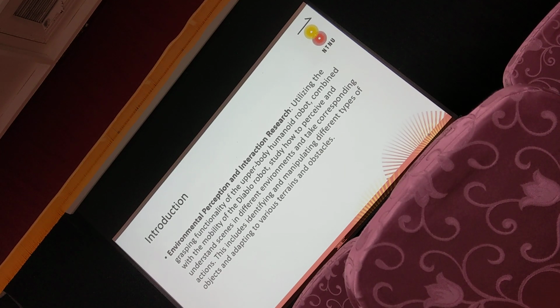I will utilize the grip function of the upper body humanoid robot combined with the Diablo robot. The body should perceive and understand things in different environments and take corrective action. This includes identifying and manipulating different types of objects and adapting to various terrain and obstacles.